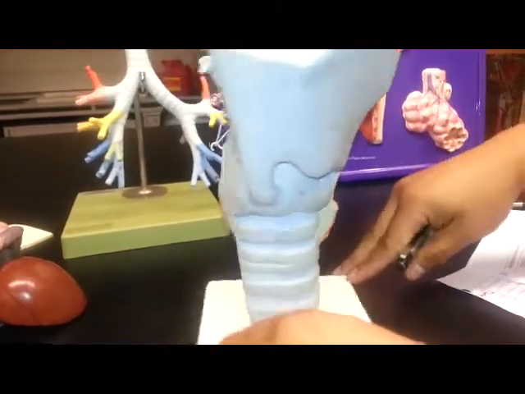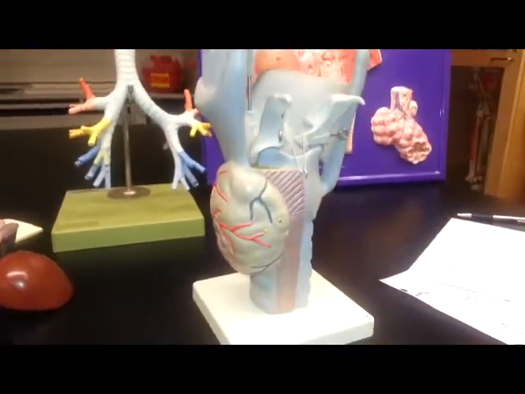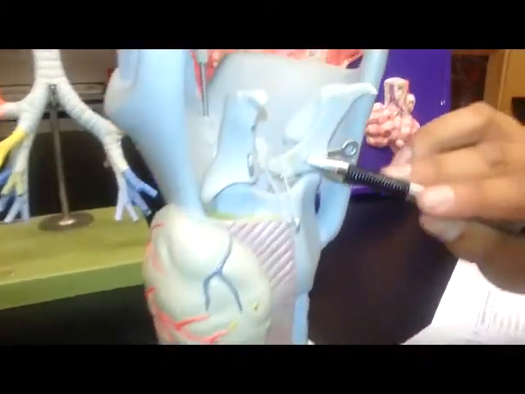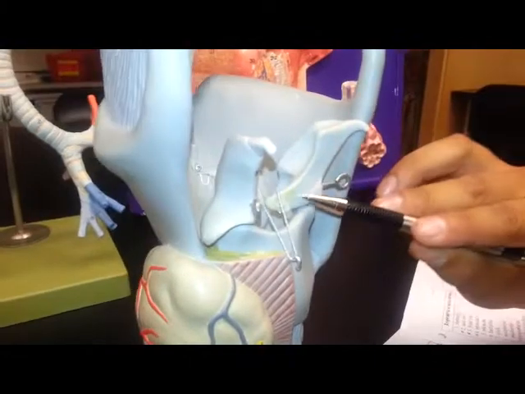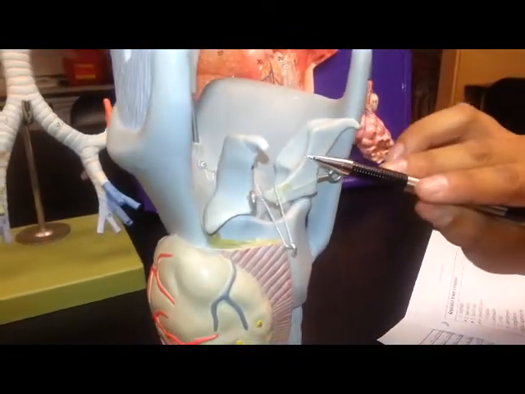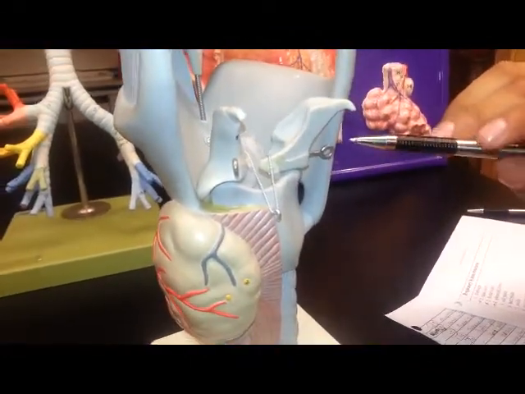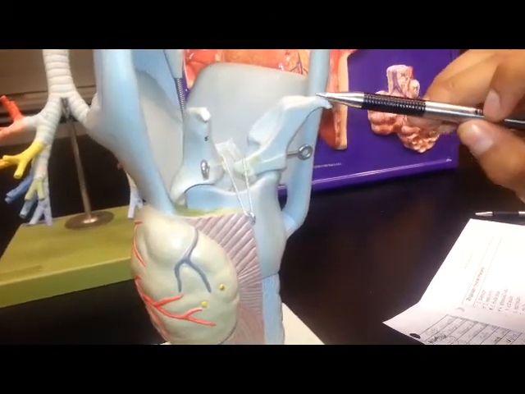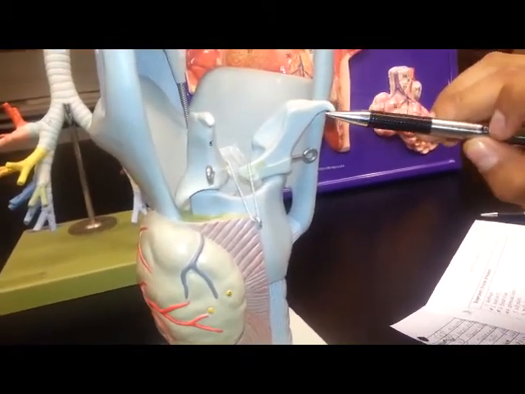Next we're going to turn this around to the arytenoid cartilage, which is this whole structure right here. Arytenoid cartilage. Lastly, of all 4 cartilages, would be the corniculate cartilage, which is this end. Corniculate cartilage.